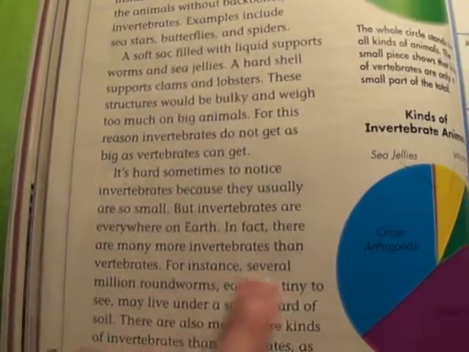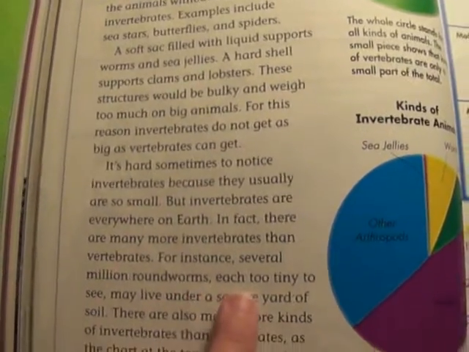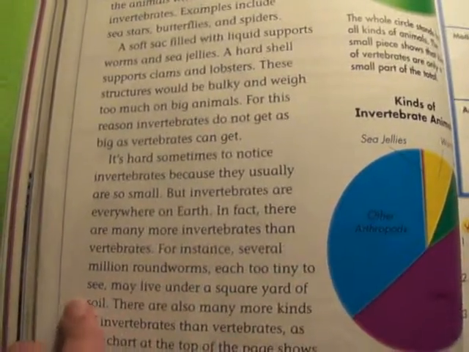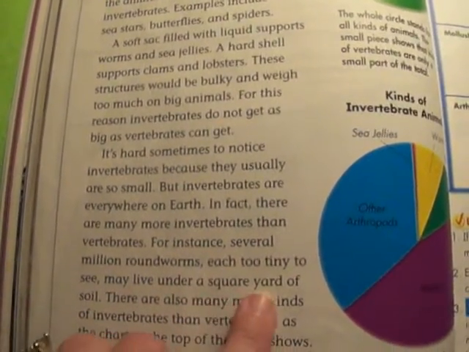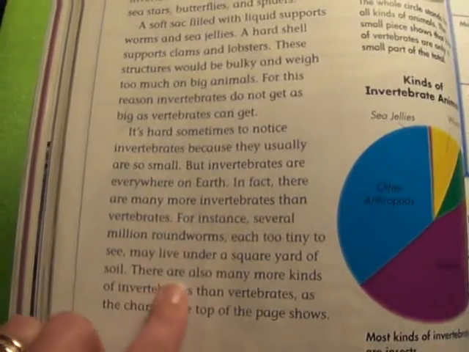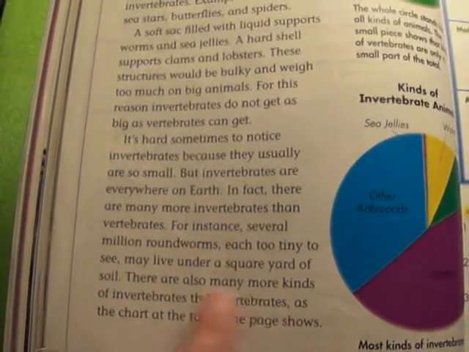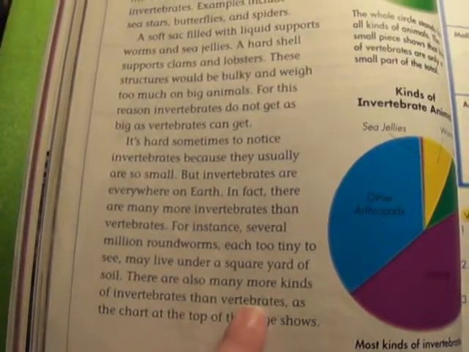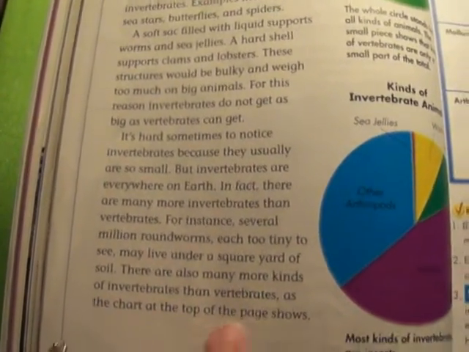For instance, several million roundworms, each too tiny to see, may live under a square yard of soil. There are also many more kinds of invertebrates than vertebrates, as the chart at the top of the page shows.